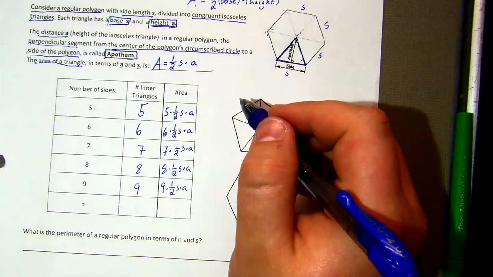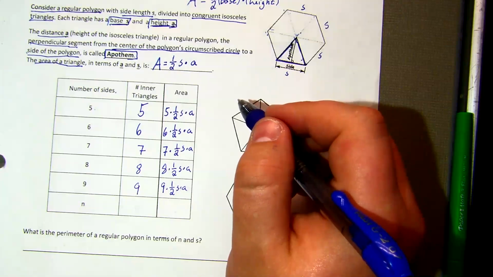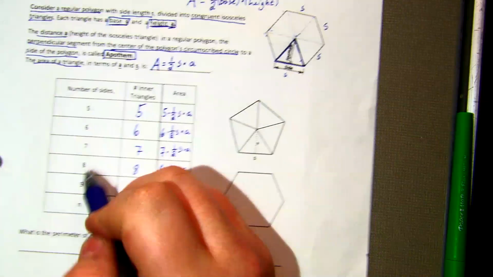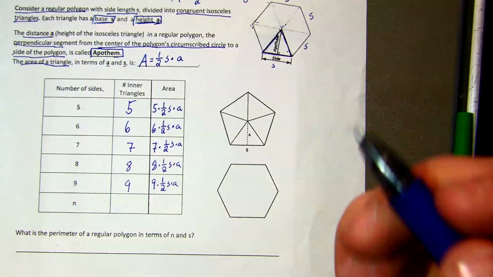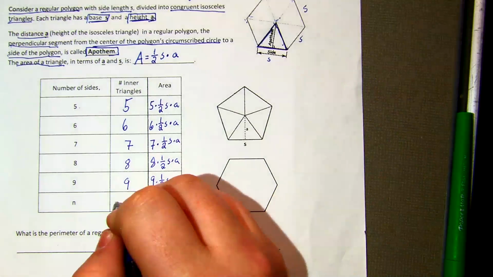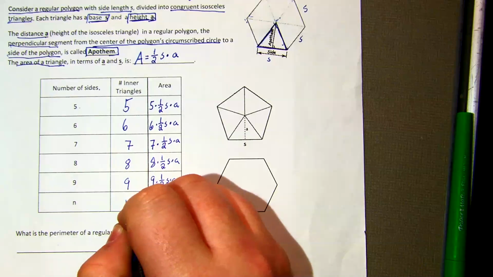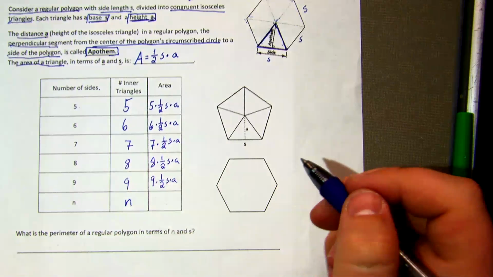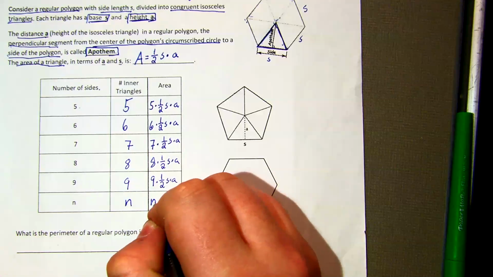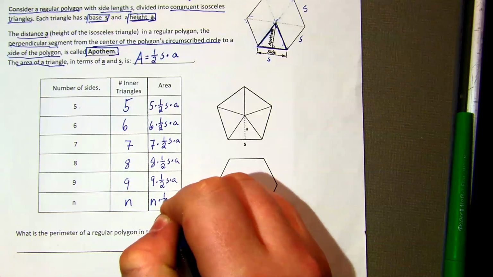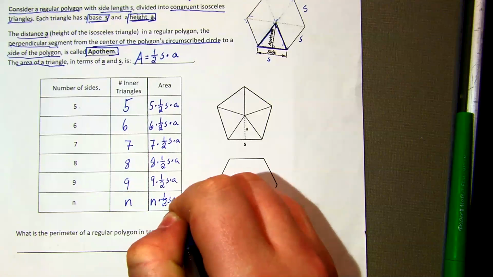I see 2n in there. And 2n's pretty close. So remember, if we had 5 sides, 5 triangles, 7 sides, 7 triangles, and so forth. So if we have n sides, n triangles, which means that our formula is n times 1/2 S times A.